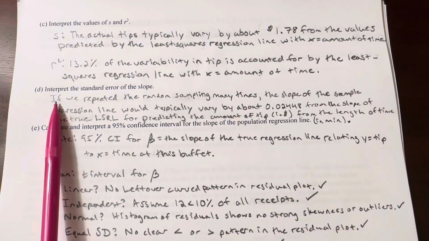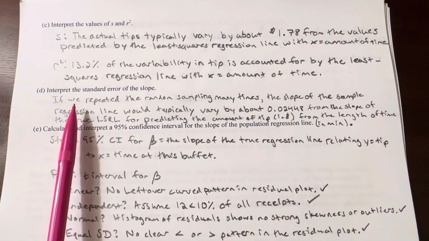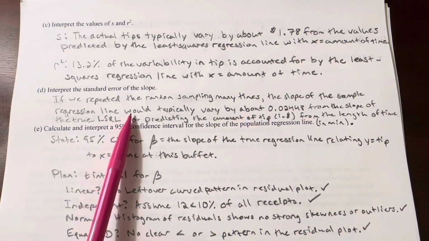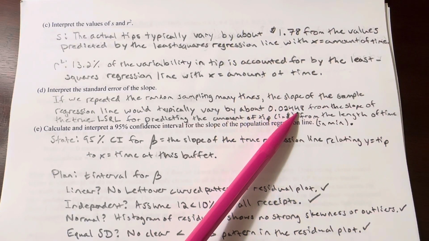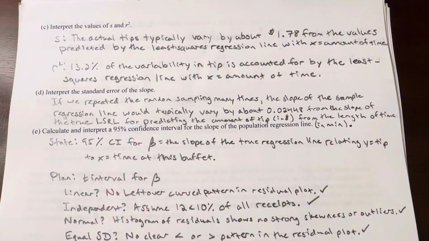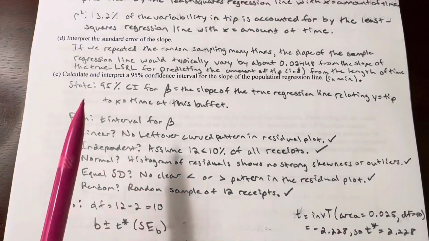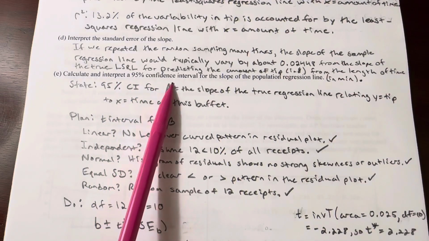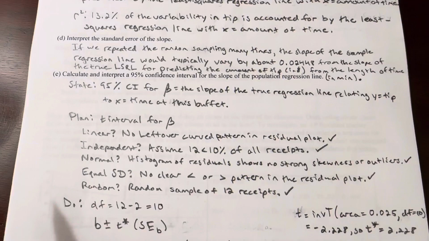All right, so if we randomly sampled 12 receipts over and over again, the slope of the sample regression line would typically vary by about 0.02448 from the slope of the true regression line. That's our interpretation. Now the almost final part of this, letter E, is to calculate and interpret a 95% confidence interval for the slope of the population regression line. All right, so let's take a look at this.